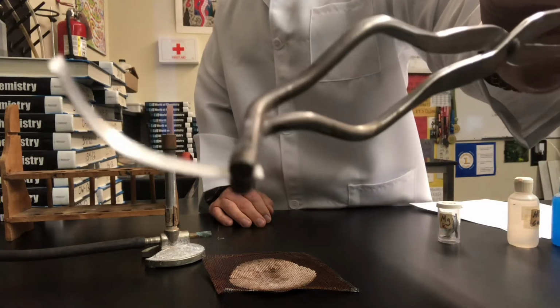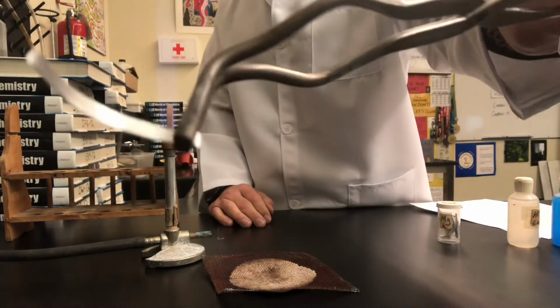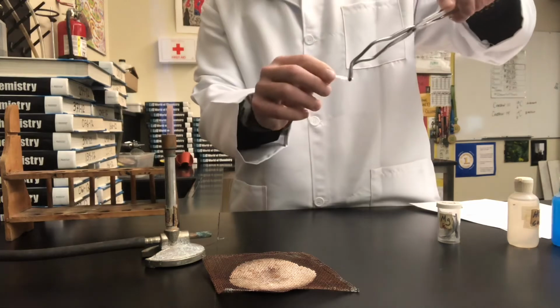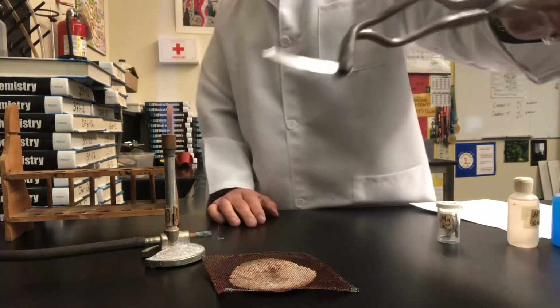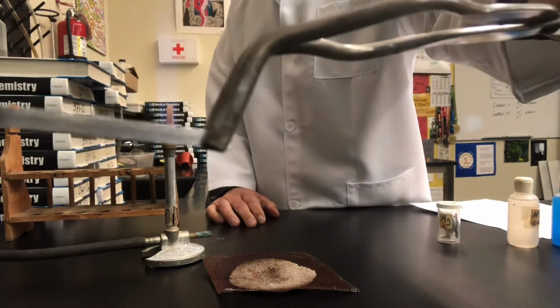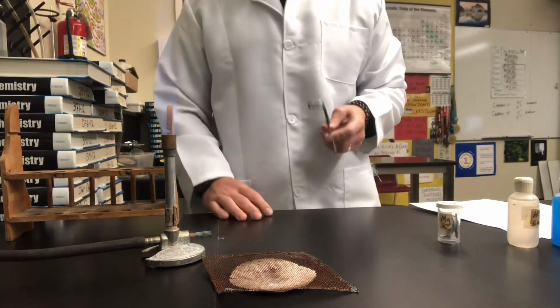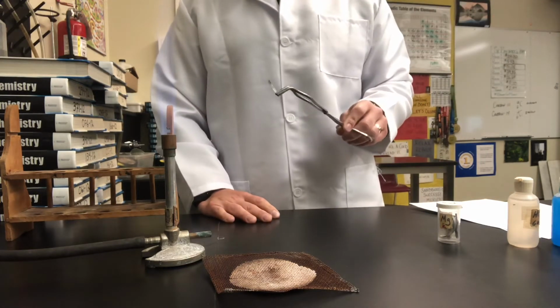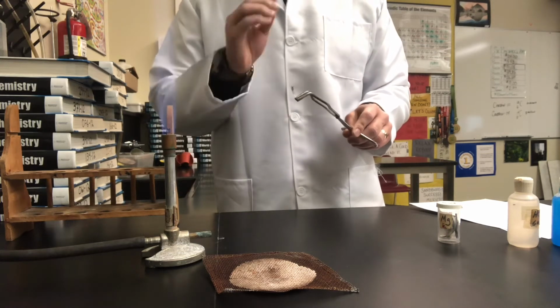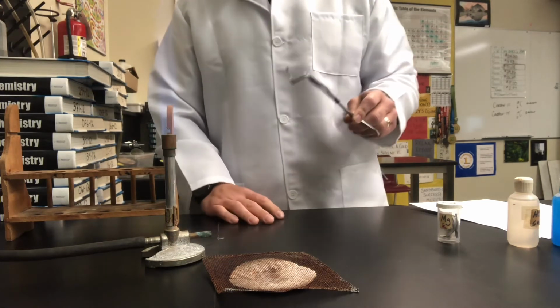If you look, this is magnesium, a shiny metal. It's malleable, bendable, and has a silverish color to it. That is the observation you should write before the reaction. Now let's actually create the reaction, make your observations, and then also document that in your data table.